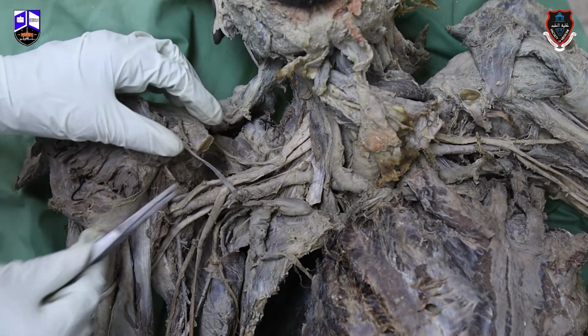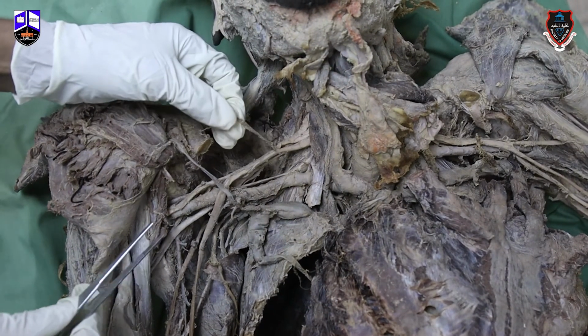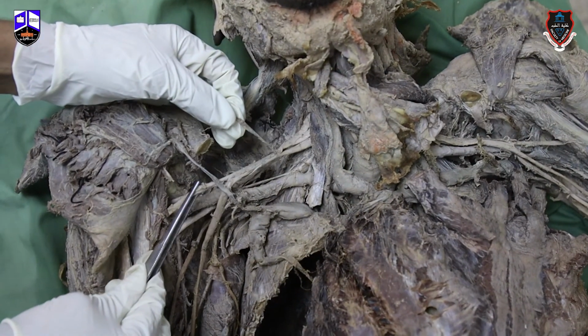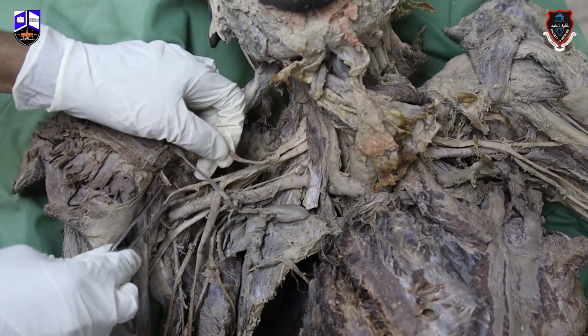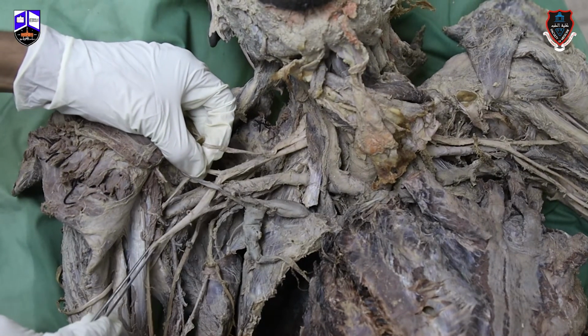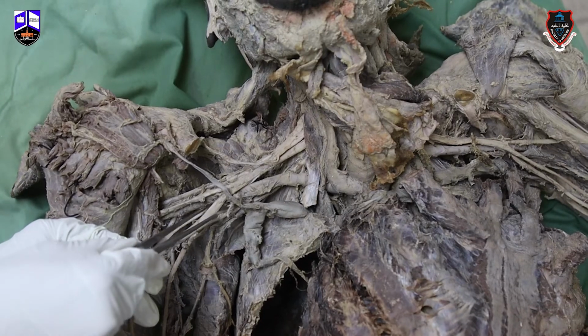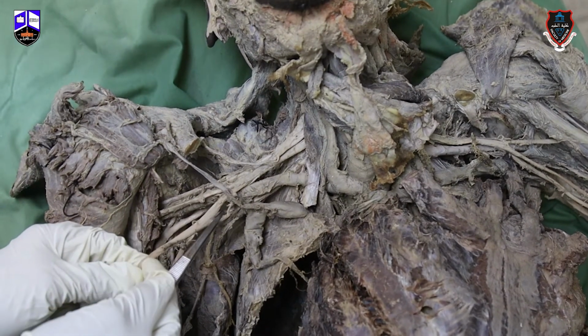Okay. So we have got 3 branches of the lateral cord. This one is the lateral pectoral. This one is the musculocutaneous. The third one is called the lateral root of the median nerve. The median nerve is formed by 2 roots, a lateral root and a medial root.